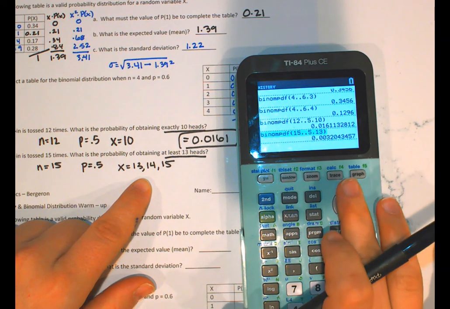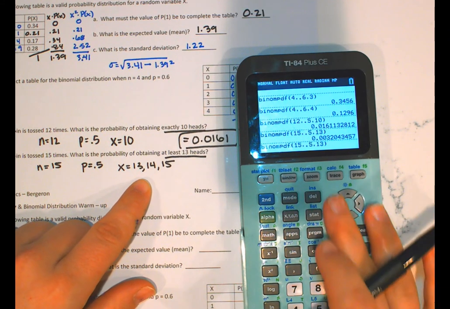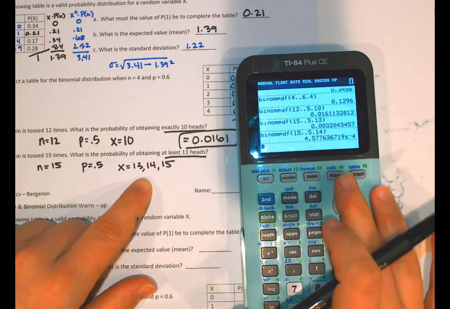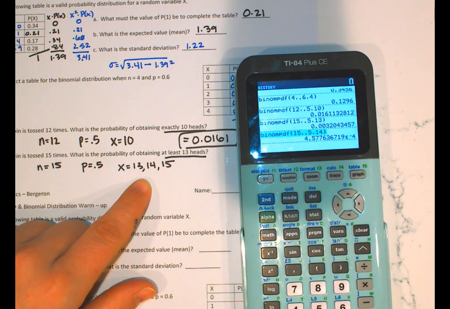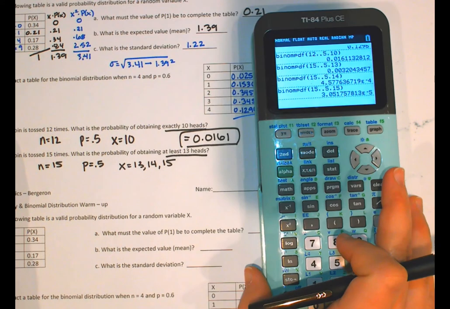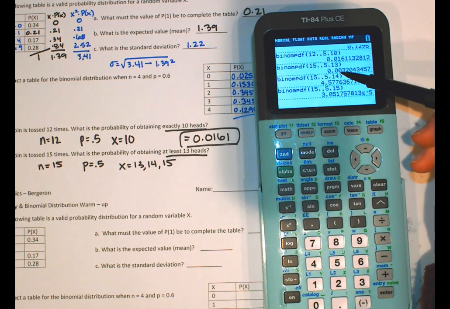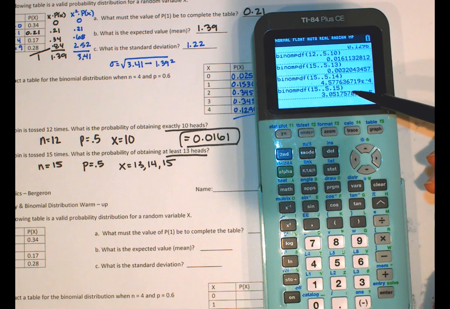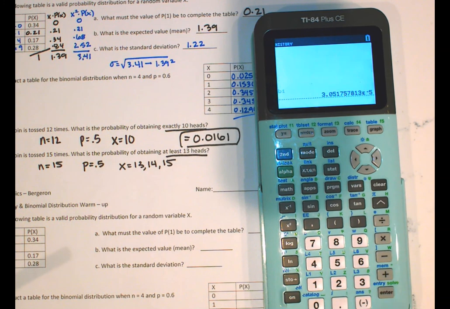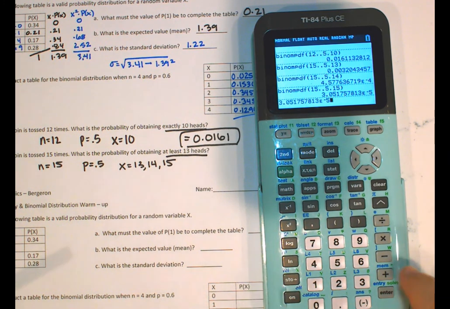Okay, so then I'm just going to change this. The only thing that's going to change here is now I want to know 14. So if I just go up and highlight what I want and I hit enter, it will paste that below and then I can edit it before I hit enter again to compute. So I just found the probability of 13, 14, and 15. So now I want to add all of these up. Instead of writing them down and trying to carry decimals, just highlight it, hit enter. It'll paste it below and then hit plus.